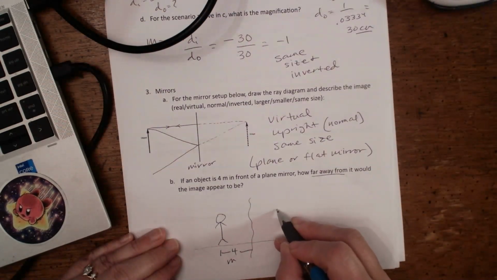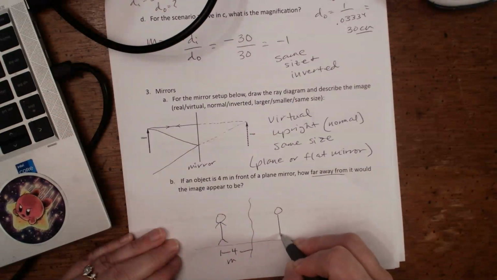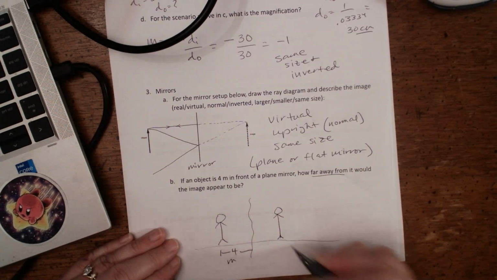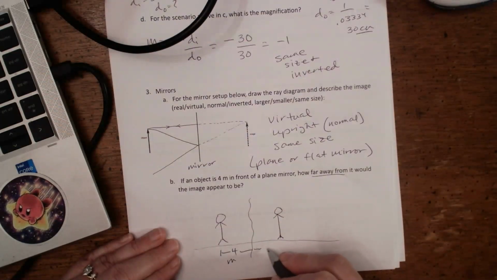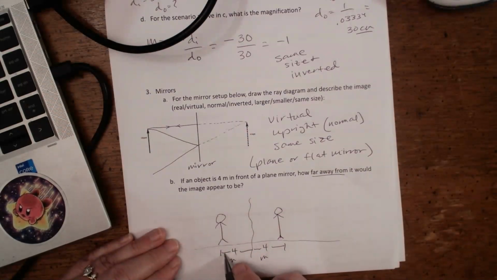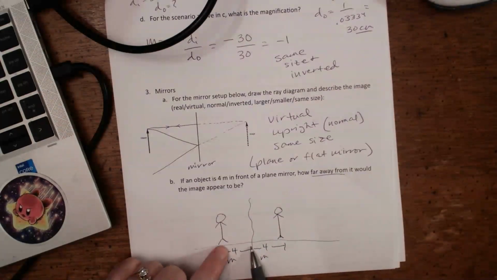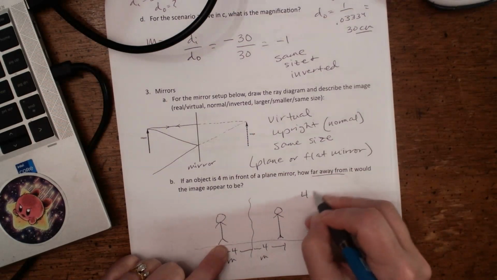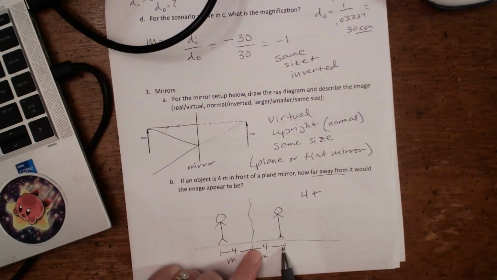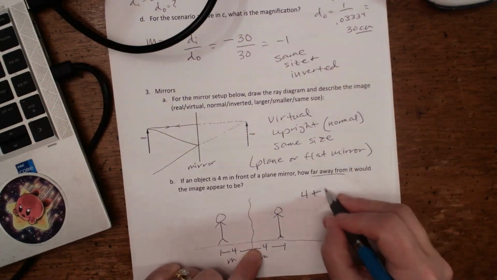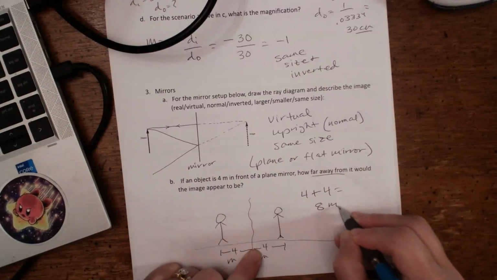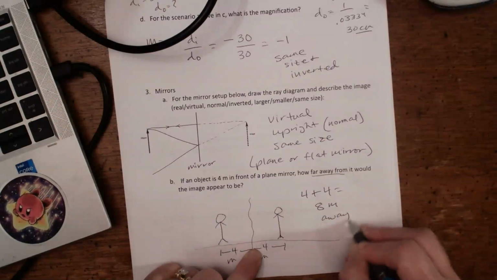It's going to be in the same place on the other side. Okay, it's this other virtual image on the other side. So it's going to look like it's 4 meters from the object to the mirror, plus another 4 meters from the mirror to the image. It's going to look 8 meters away.